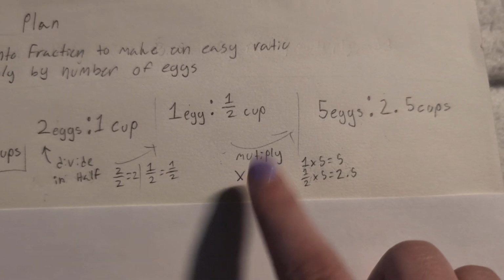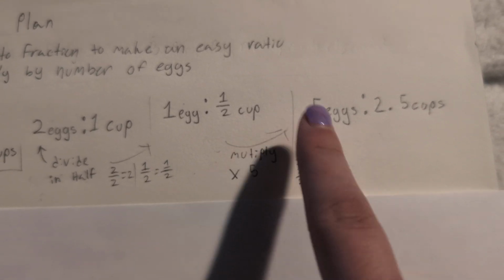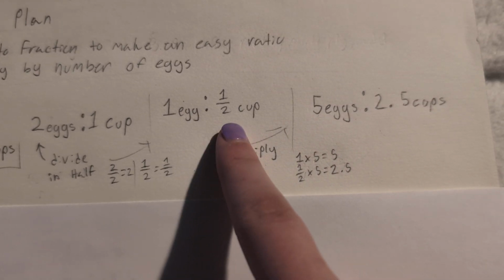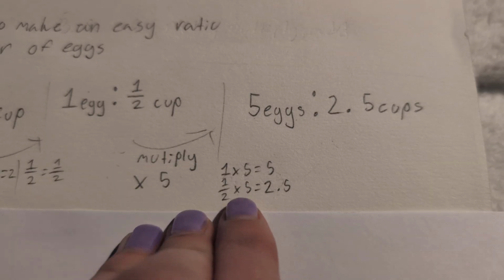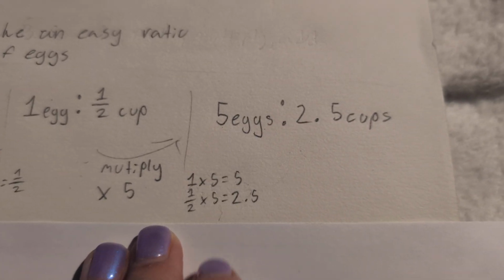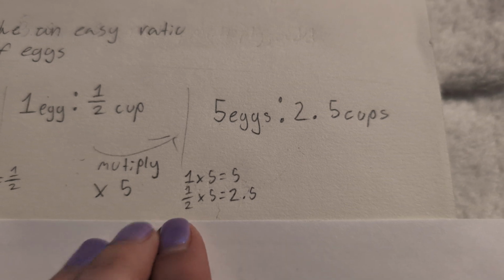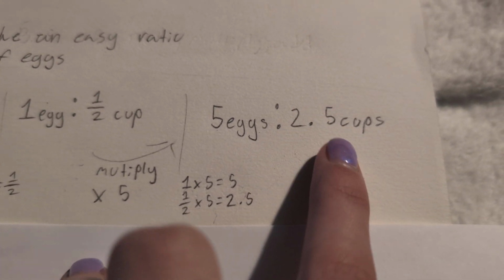We can then multiply that by the number of eggs, which is 5. So we do 5 times 1, which is 5. And we do 5 times 1/2, which is 2.5. When we multiply 1 by 5 eggs, we get 5, so we have 5 eggs, as we're supposed to. When we multiply 1/2 by 5, we get 2.5, so we have 2.5 cups for 5 eggs.